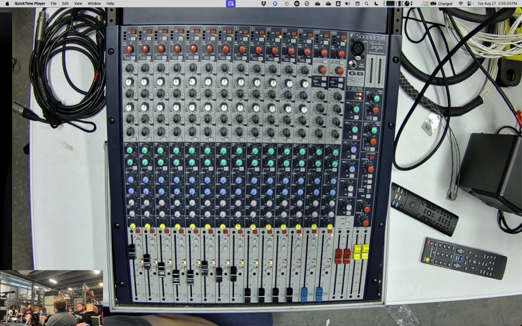Subgroups can really help you out, right? You can collapse a bunch of them into subgroups. Now I've got one finger, that's going to be the drums. This finger will be the guitars. This finger will be the vocals. This finger will be the sound effects. And now you're mixing with the subgroups. And the subgroups all go out to the mains, which then go out to the system, right?